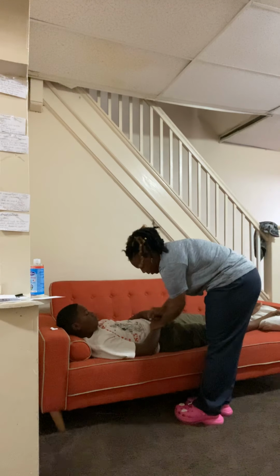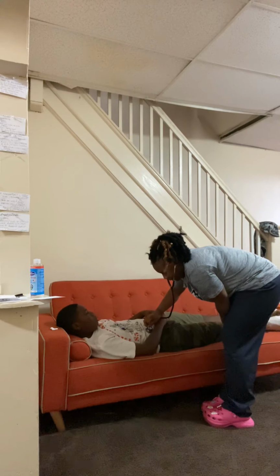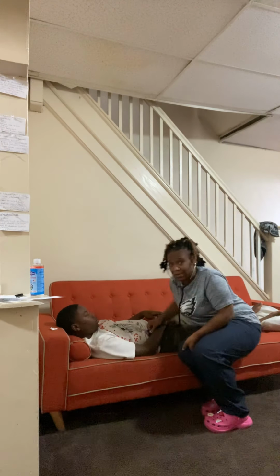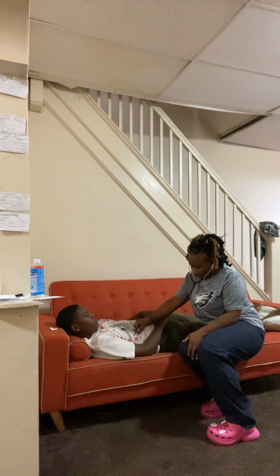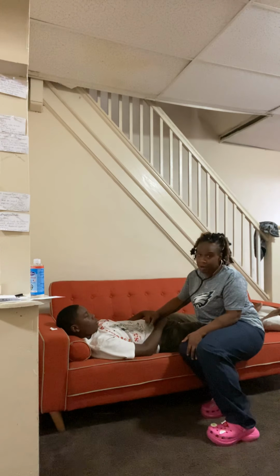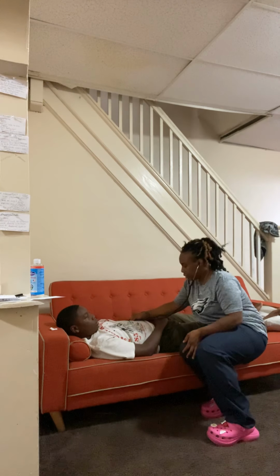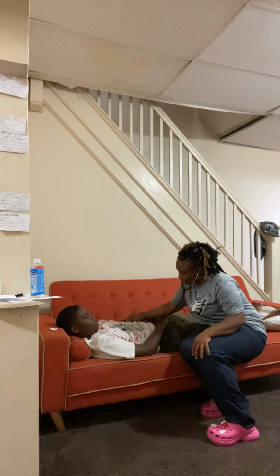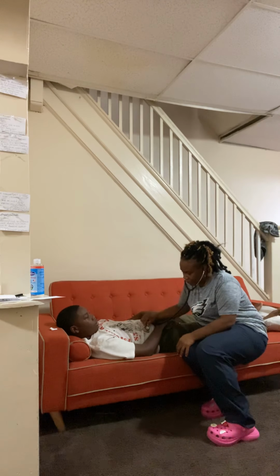Right now I'm going to do an abdominal check. I'm checking down here, which is the equiloval. I may be saying it wrong, but I'm going to check down here. Then up here is your liver, your appendix is down here, and on this side is your colon and your gallbladder.